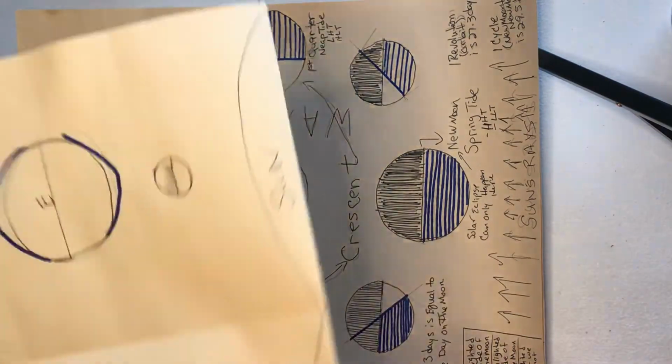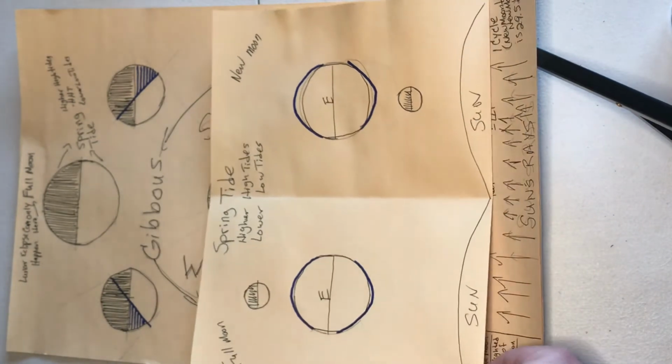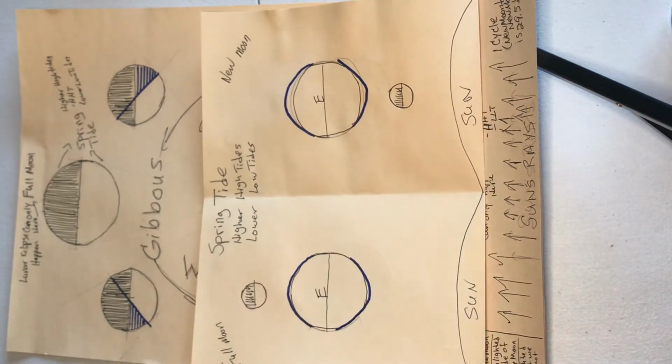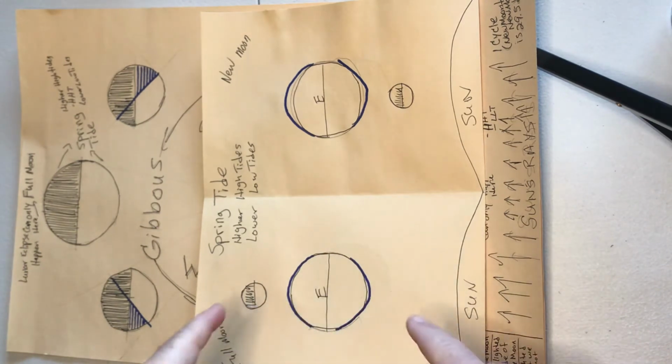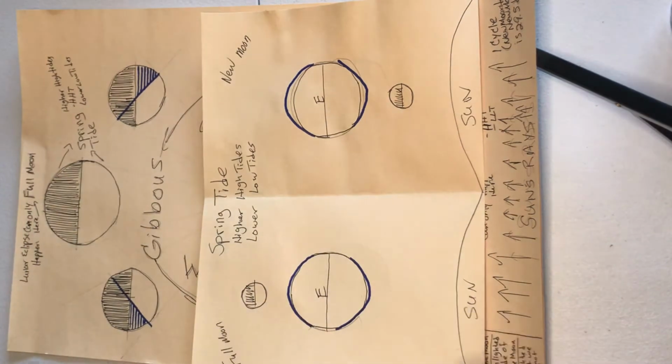And what happens is the sun pulls, and like with the full moon, and the moon pulls, and they kind of pull in opposite directions there, almost a tug of war, and it kind of stretches both land and water, but more the water, out, so that we have higher high tides at the beach and lower low tides. There's a larger range between them. So the spring tide has higher high tides and lower low tides.